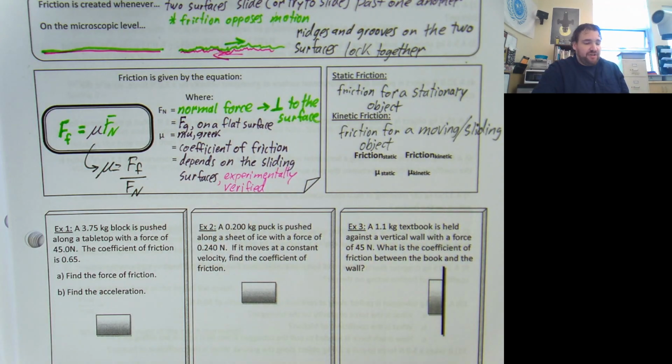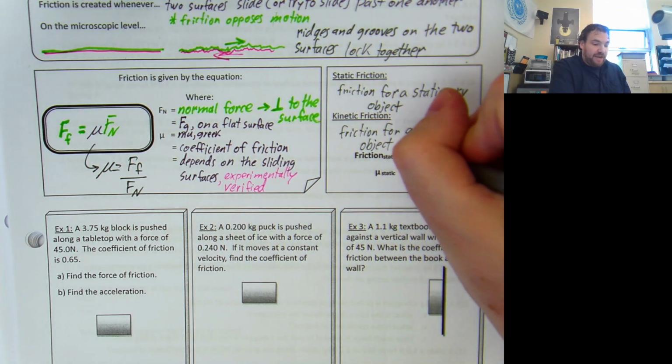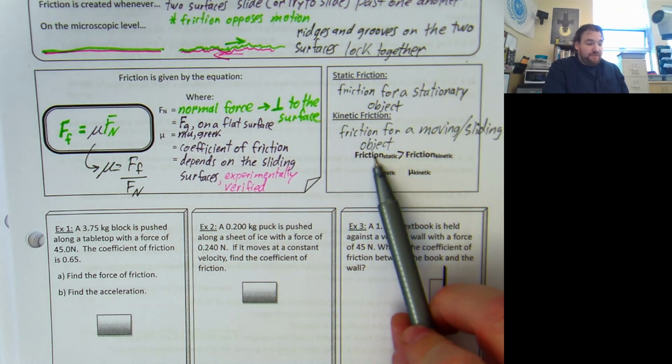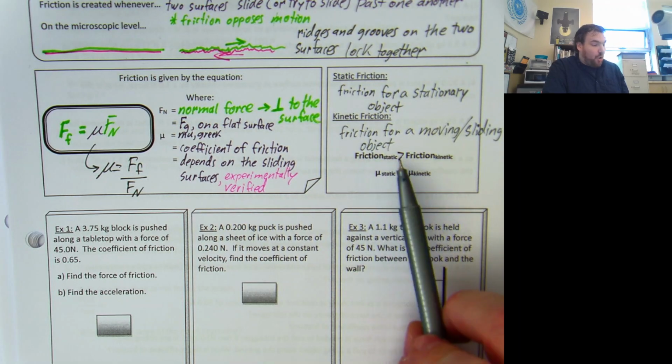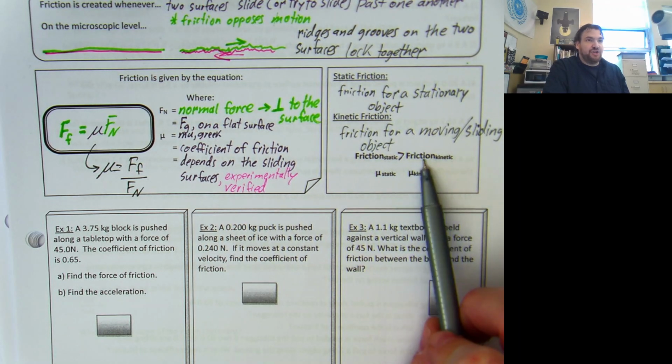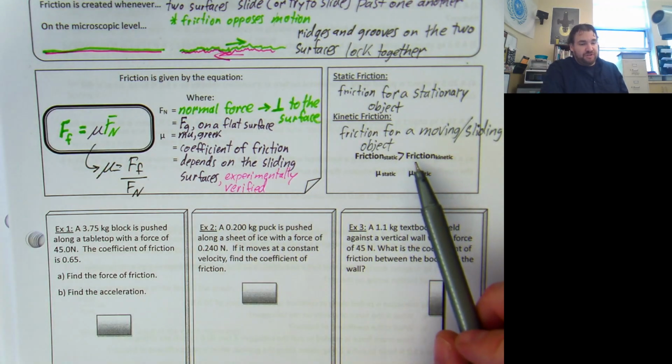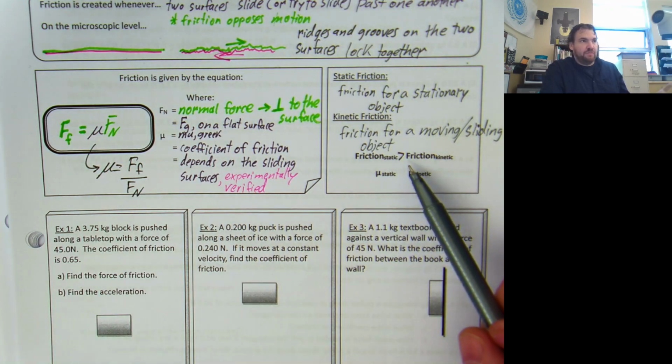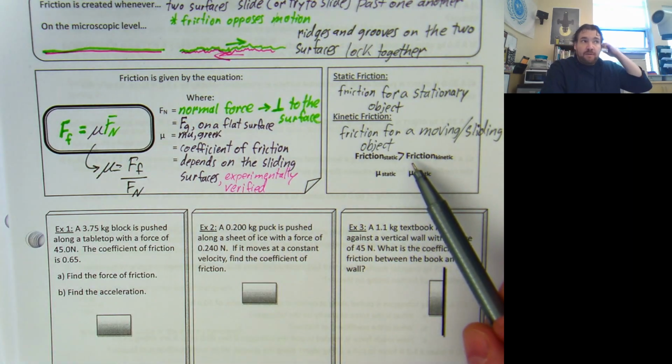And you guys looked at this yesterday. Which one of those is always bigger? The static one, yeah. The force of the friction, static friction, is always greater than kinetic friction. But masses being equal, because the normal force isn't changing, it was moving and now it's not.